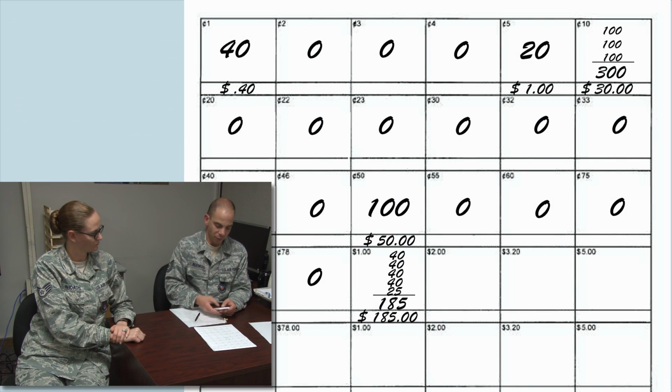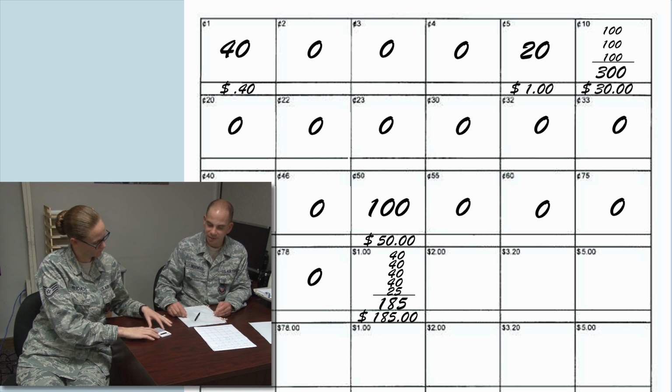Once you've counted all stamps, now we have to go back and figure out our dollar value for the amount of stamps that we've counted. After we've done that, we simply add up our dollar value for each value of stamps that we counted, each denomination. 40 cents plus $1 plus $30 plus $50 plus $185 equals $266.40.